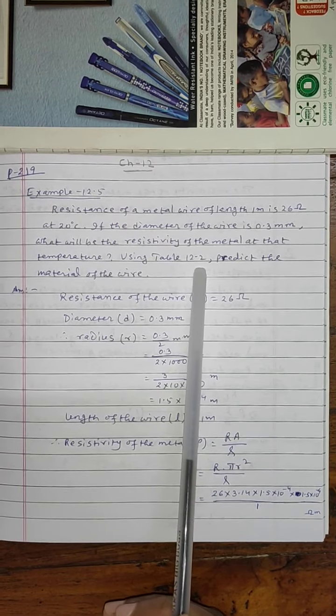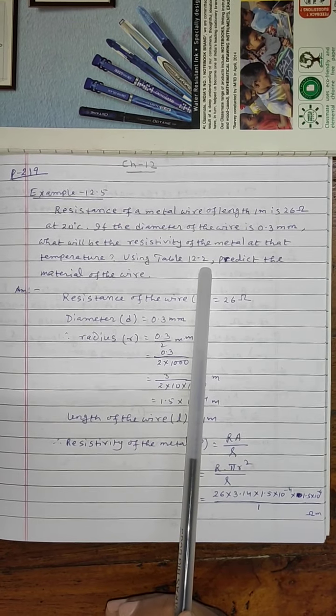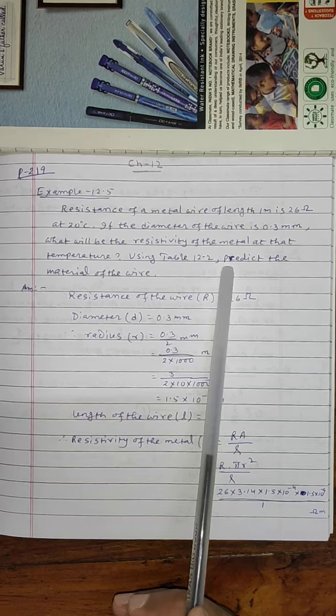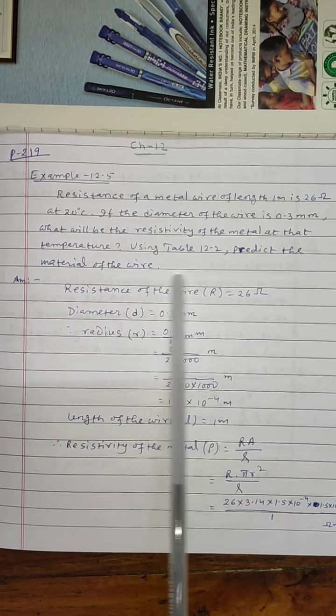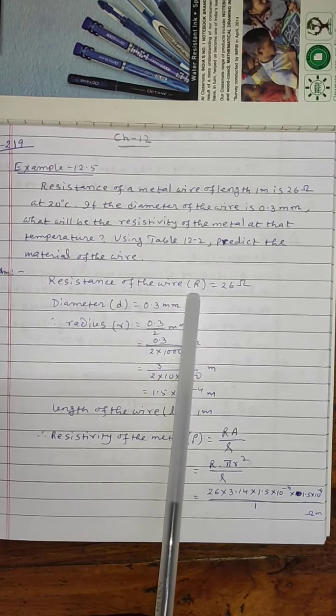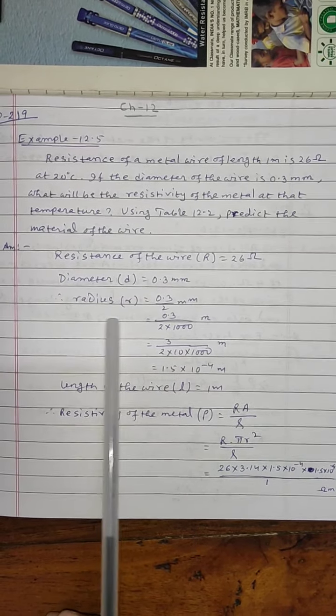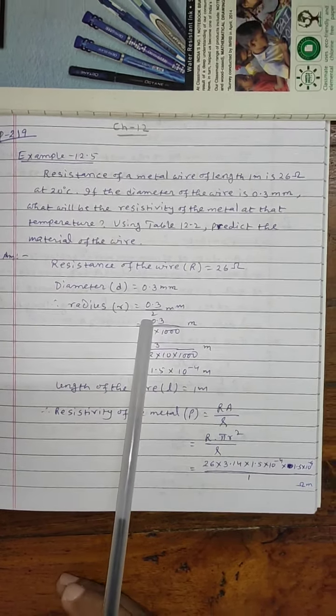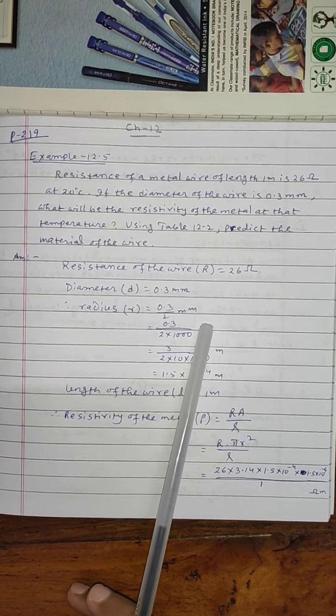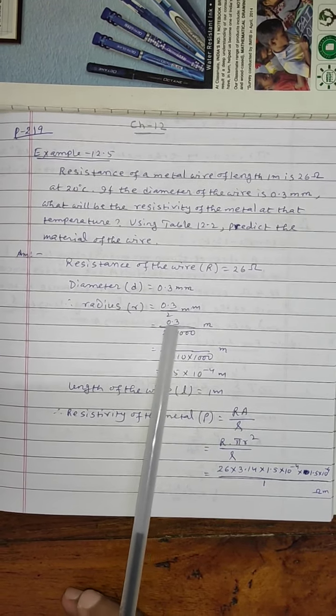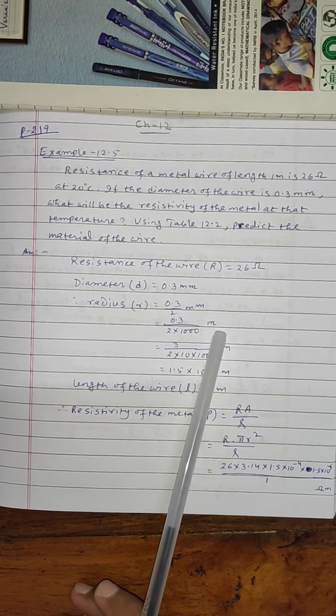Using Table 12.2 on page number 218, where one table is available, predict the material of the wire. Now, the resistance of the wire R is 26 ohm, diameter D is 0.3 mm, so radius r is 0.3 by 2 millimeter. Now convert into meter by dividing by 1000. So 0.3 by 2 into 1000 meter.